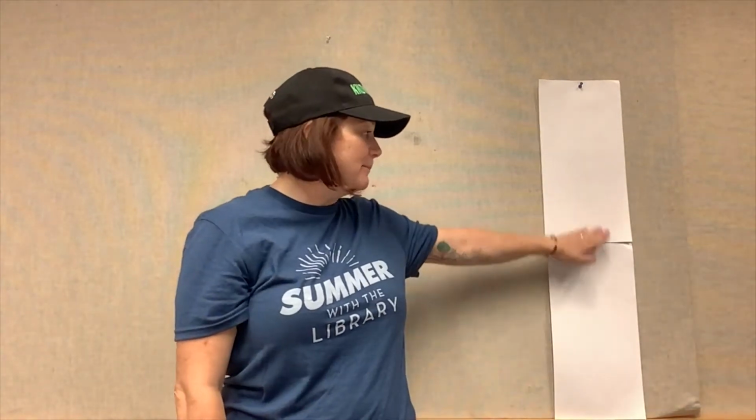What I'm going to do is drop each of these from the same height. I have some paper here. You can use a string. You can use a measuring tape. But what I'm going to do first is use my paper to mark where each ball bounces back up, and then I will use my measuring tape to measure and chart my data.